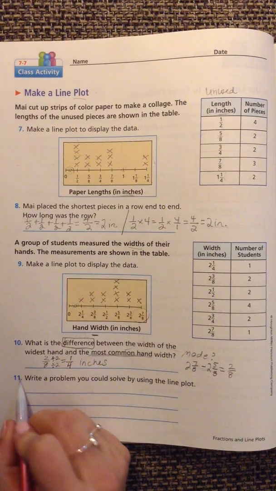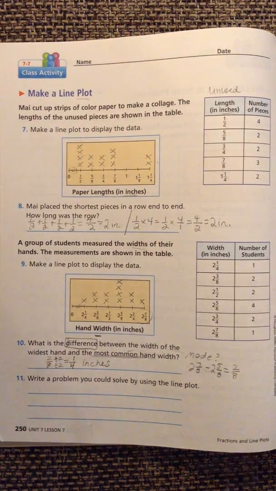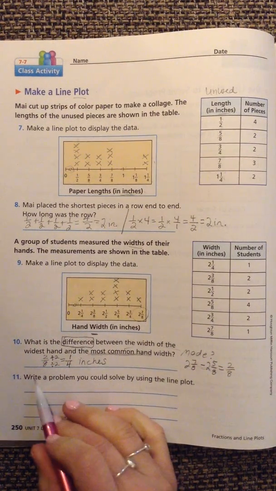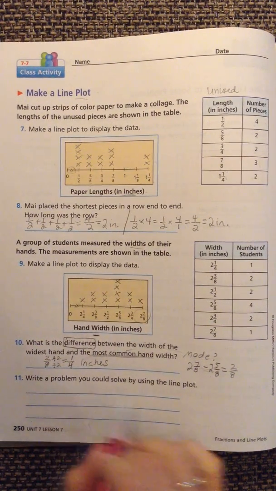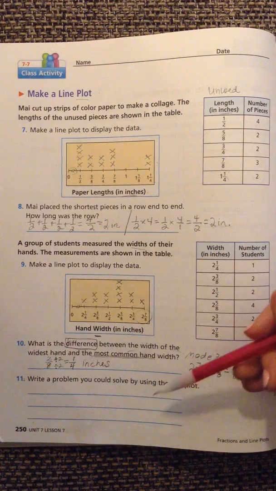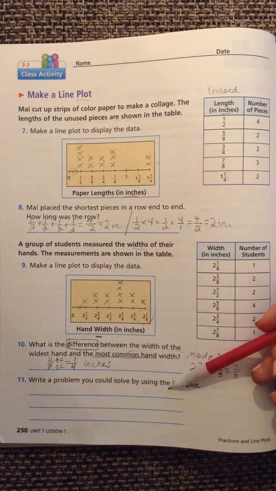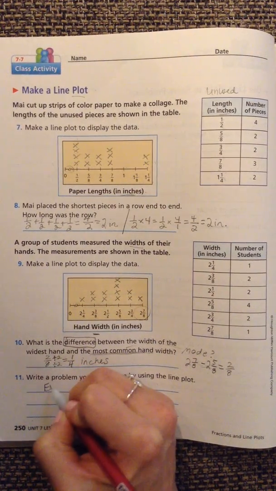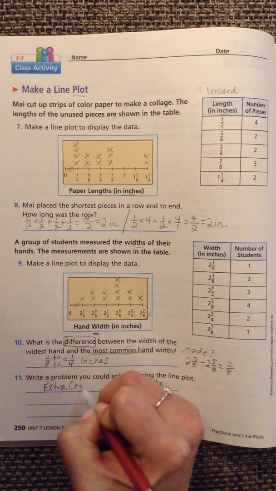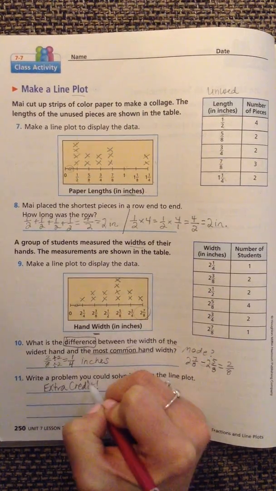On the end, on number 11, we're going to leave number 11 here, but what I would like you to do, let's see, should we write a problem using our line plot? I would love for you to do that. Why don't you go ahead and let's make this an extra credit as well. Extra credit opportunity.